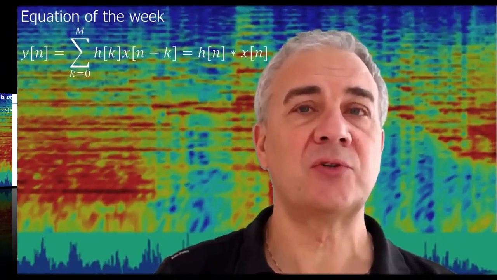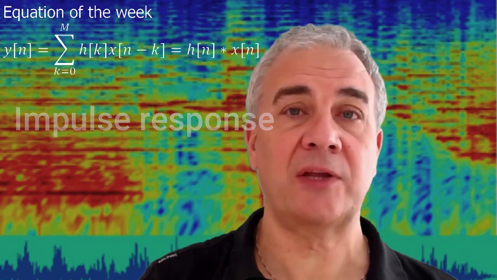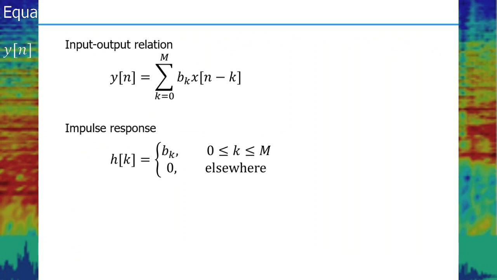Since we are looking at the response of the LTI system to an impulse, we call this sequence the impulse response. The impulse response is a standard way to characterize LTI systems, and it has even received its own symbol, h of k. For the filter in question, we have h of k being equal to the b sub k's. Otherwise LTI systems, not described by this particular filter equation, can also be characterized by their impulse response.